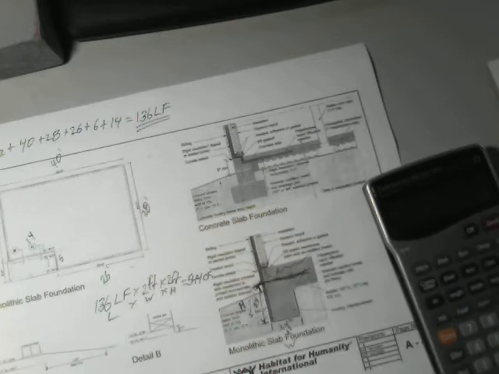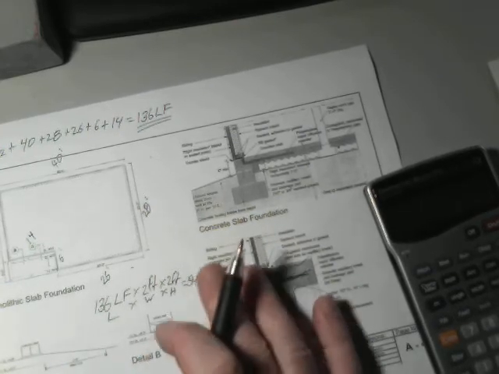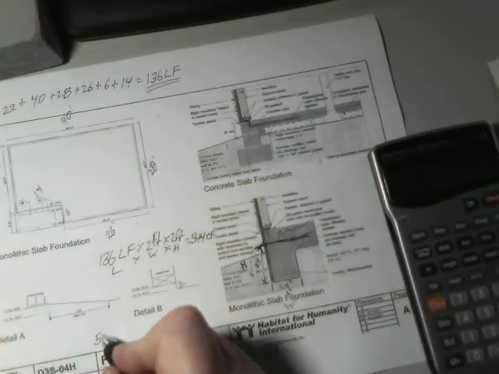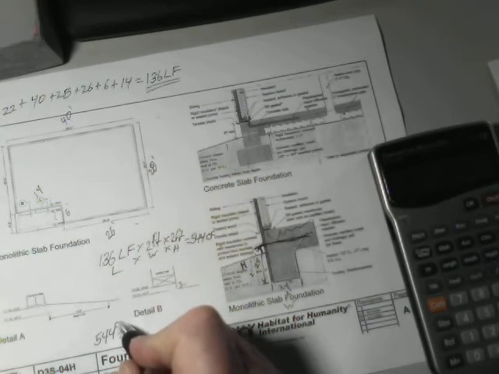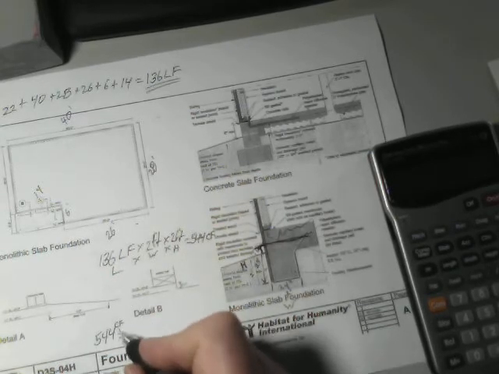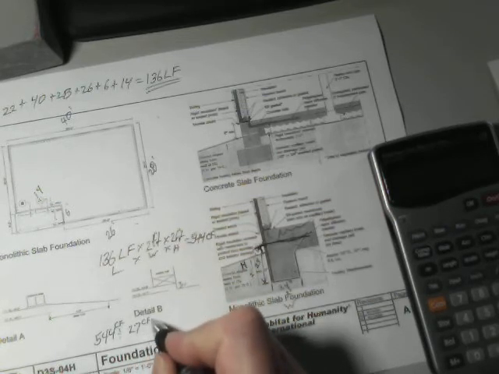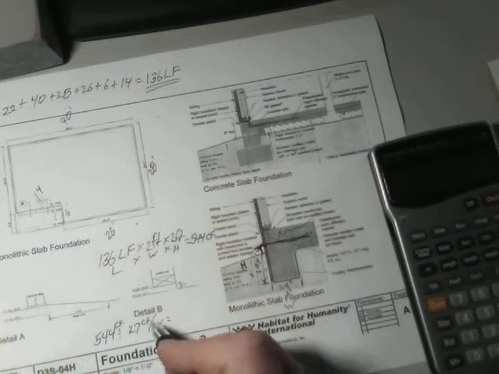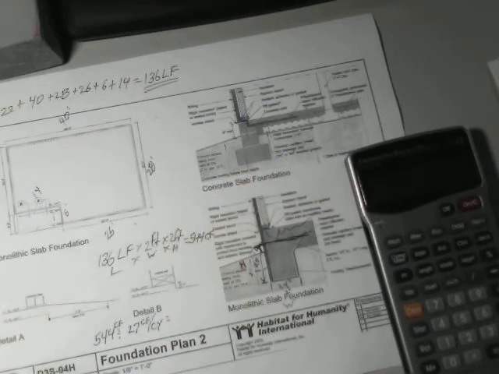544 cubic feet. But we don't buy concrete in cubic feet, like I've said before. We buy it in cubic yards. So I take 544 cubic feet, always write the unit, and divide that by 27 cubic feet per cubic yard. All that's going to cross out, and I'm going to be left with cubic yards.